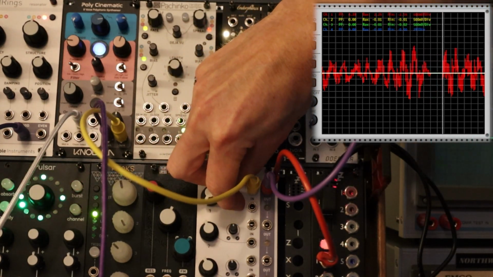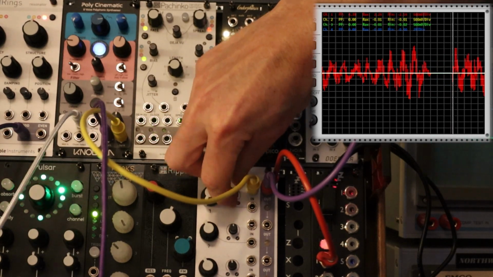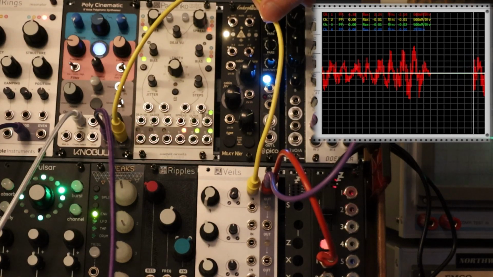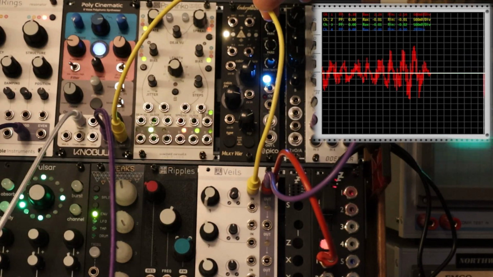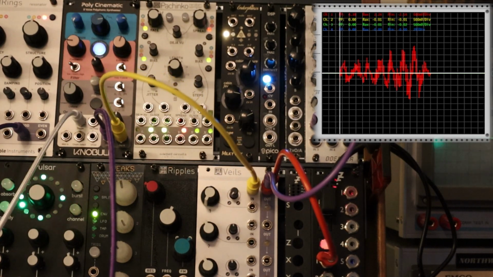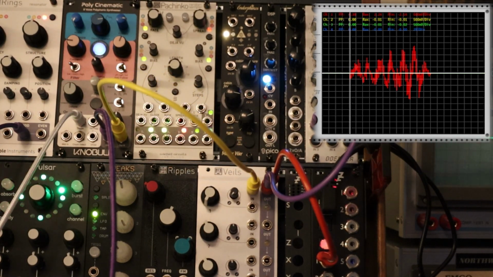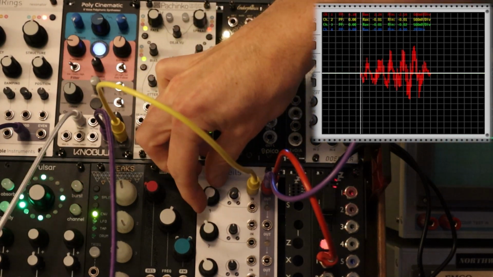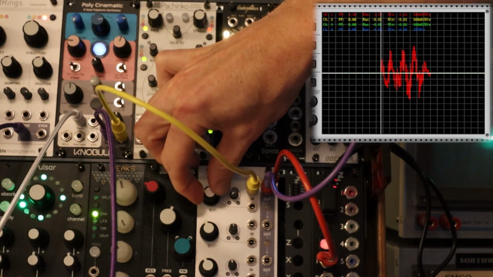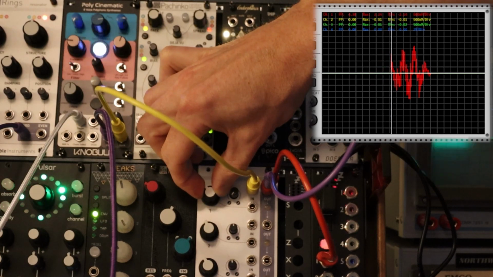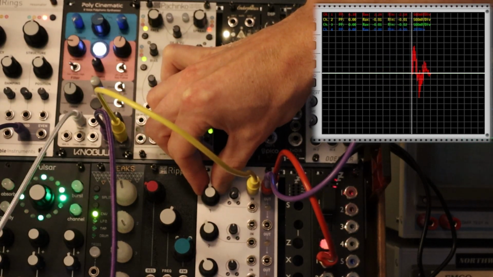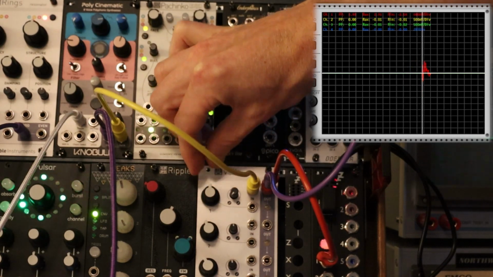I'm going to switch this around. I've switched that around, so now it's full exponential. I'm going to try and increase at a steady rate again, and we can see on the oscilloscope and hear what happens. Okay, I'm going to stop right there for a second.